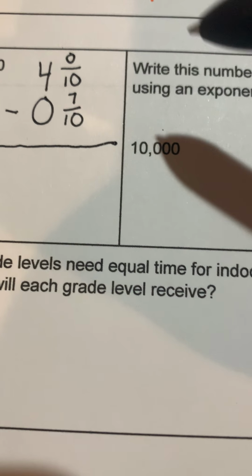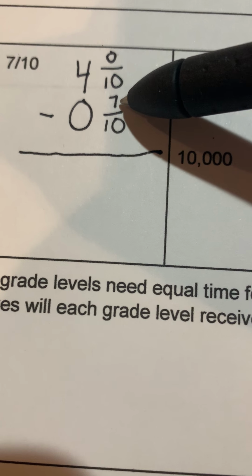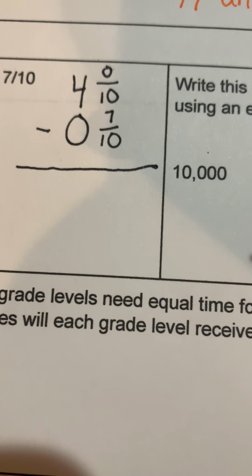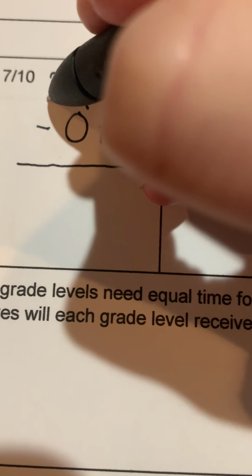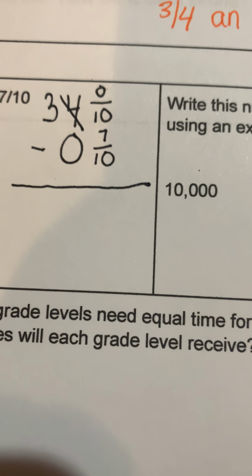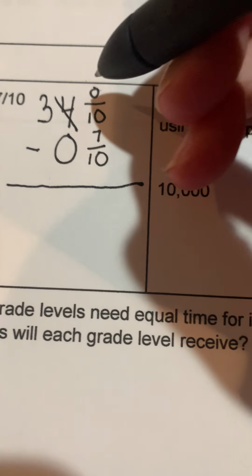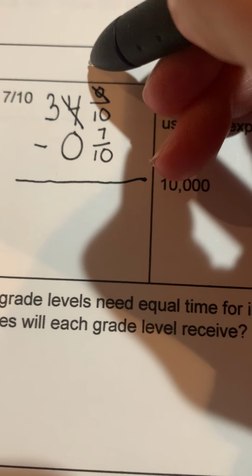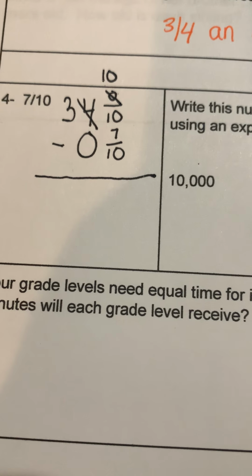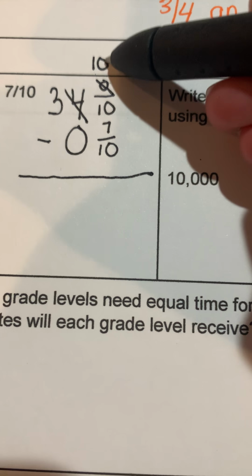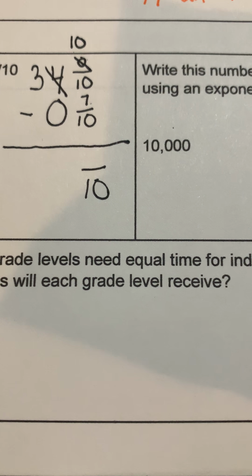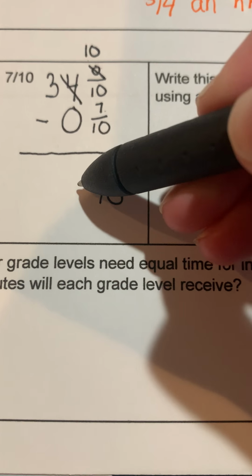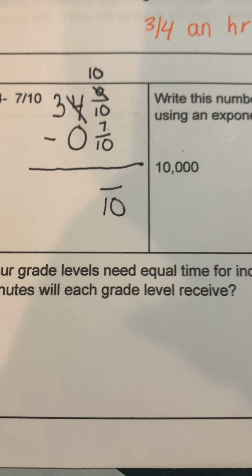Now, just like any other subtraction problem, we have 0 minus 7. We can't do that because 0 is smaller, so we have to go and borrow. Our 4 is crossed out, and it changes into a 3. Then we cross out our 0, and it becomes 10 over 10. Now go ahead and do 10 minus 7 and put that answer over 10. And then go ahead and do 3 minus 0 and put that answer right there.